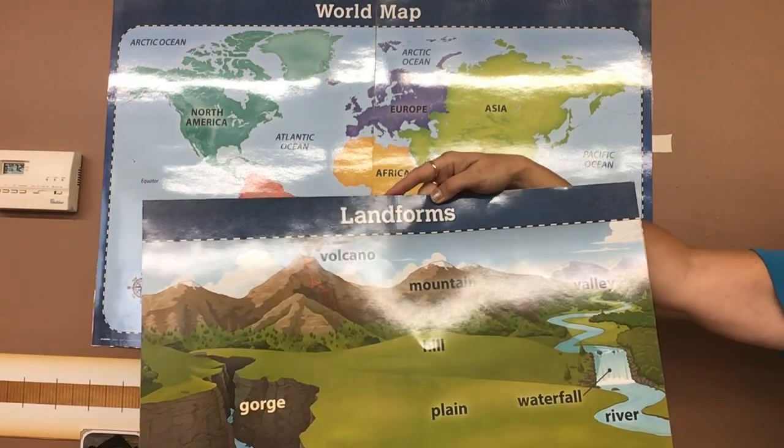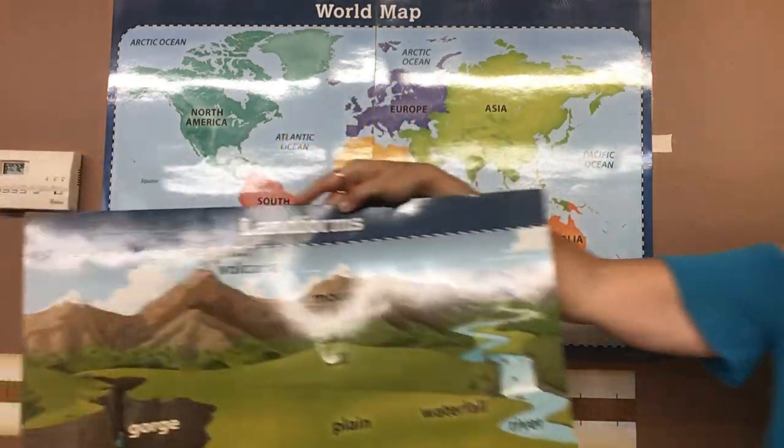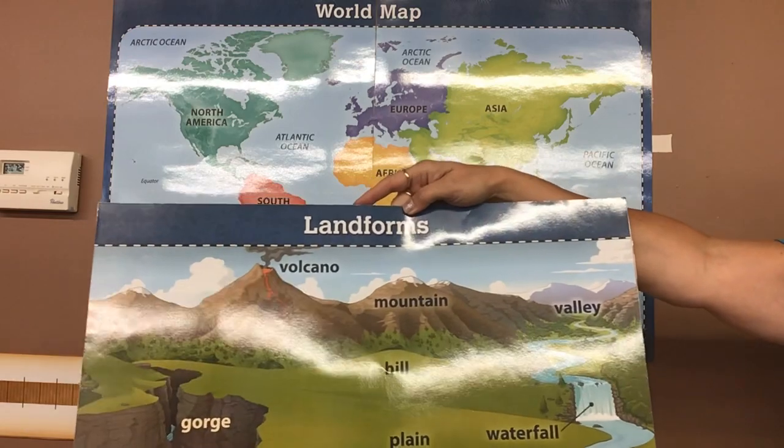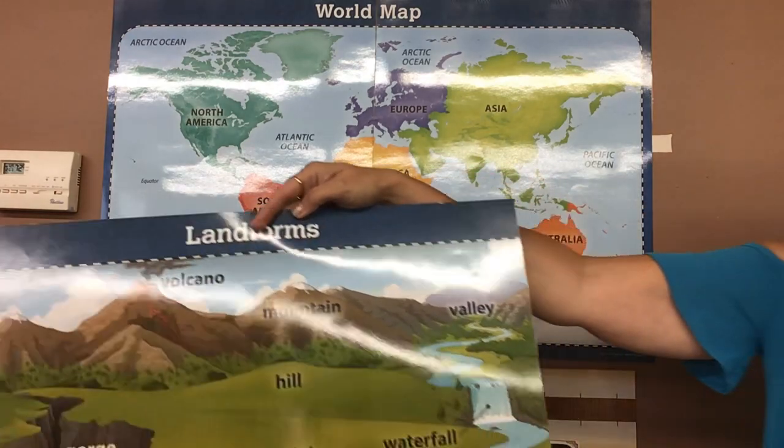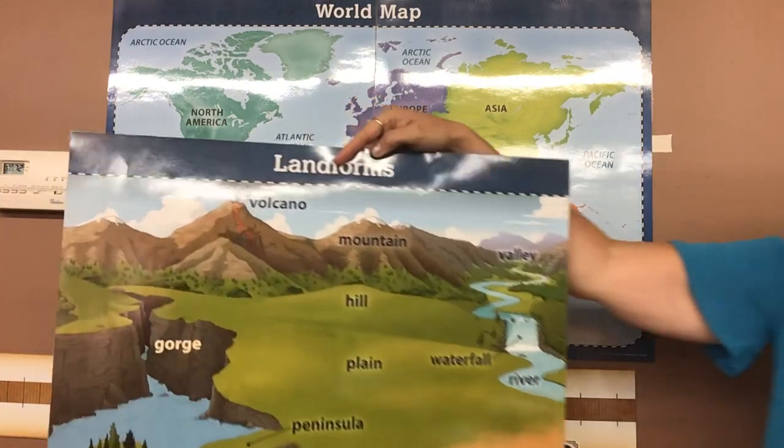Then we have volcanoes, which is another type of mountain that lava can flow out of. The Earth's crust has an opening there, and lava can escape from there sometimes, so that is your volcano.